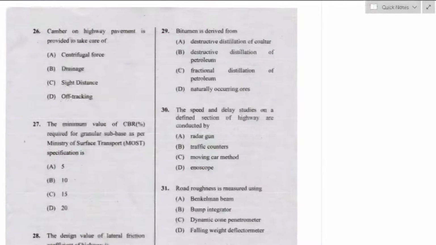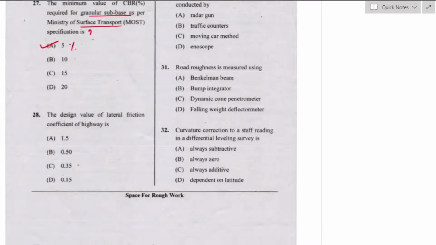Question number 26. Camber on highway pavement is provided to take care of. Camber means it is a slope provided on the road surface in the transverse direction to drain off rainwater from the road surface. So it is mainly provided to take care of drainage. Option B is the right answer. Question number 27. The minimum value of CBR in percentage required for granular subbase as per Ministry of Surface Transport specification is. It is 5%. Option A is the right answer.